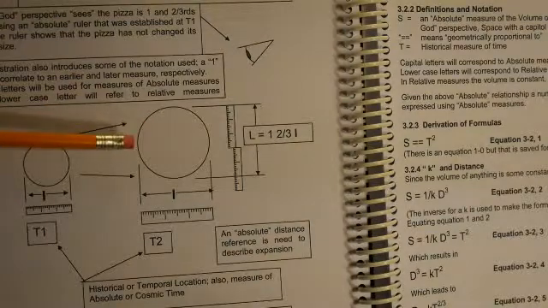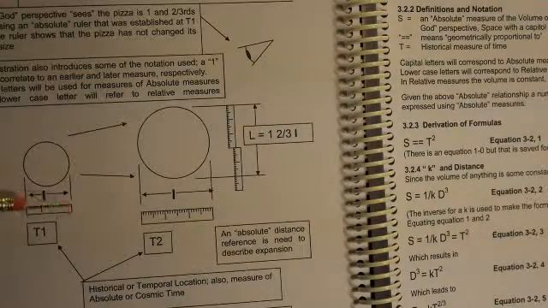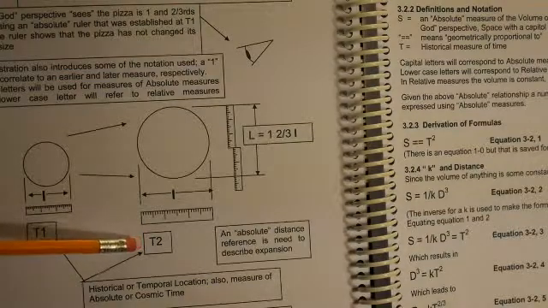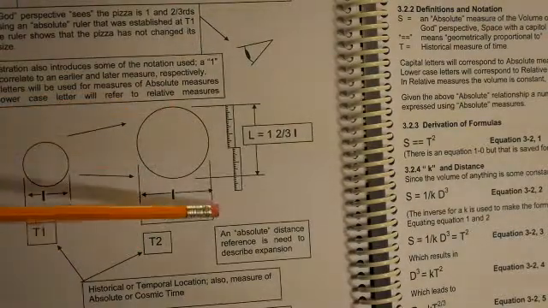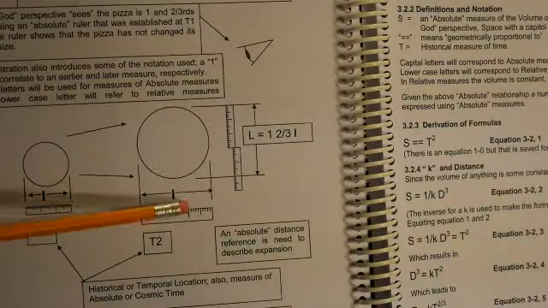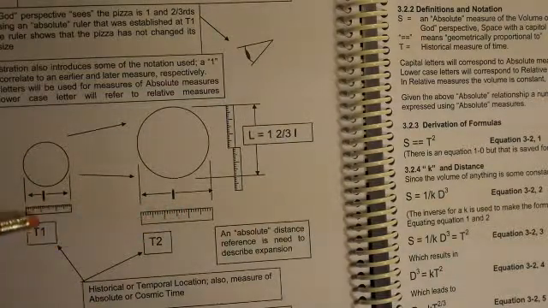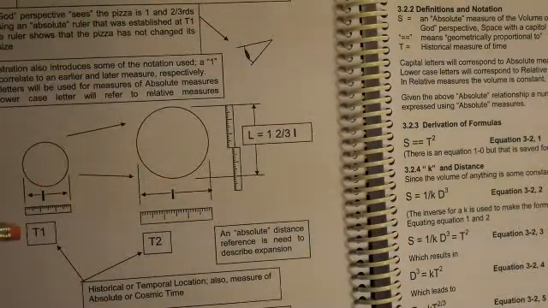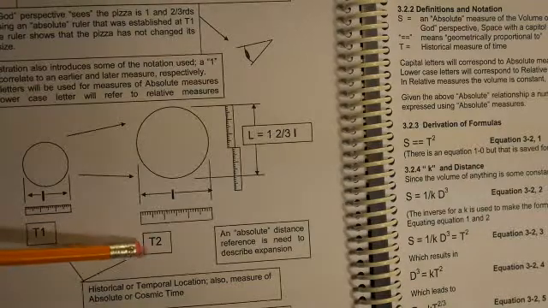This is illustrated in the following example, in which, let's say, a pizza with a ruler is being measured by a local ruler at T1. T1 refers to some point in the past. Then at some time in the future, T2, the pizza has expanded and so has the ruler. So relative measures of length have maintained their proportional relationship in this model. Notice that the notation used is a lowercase letter to represent a relative measure and a capitalized letter to represent an absolute measure.